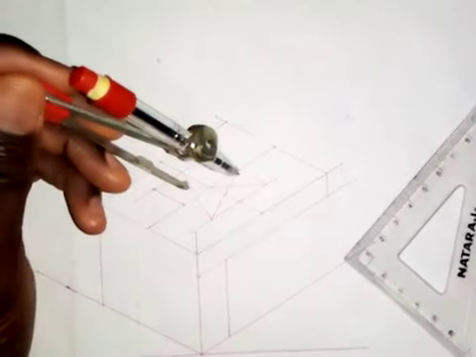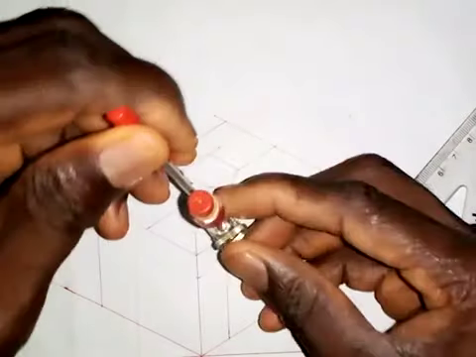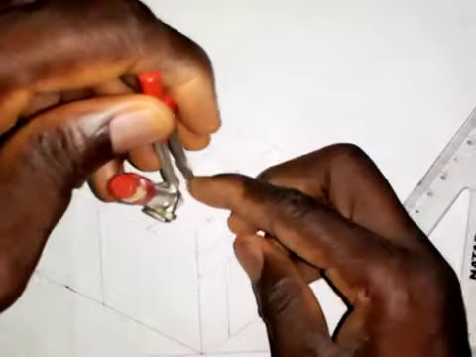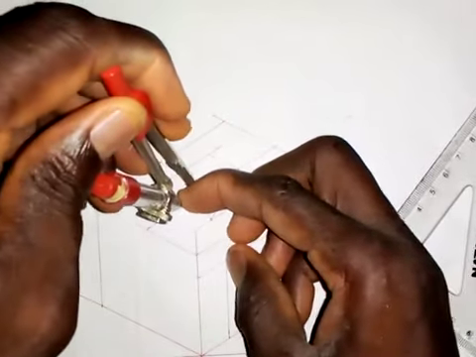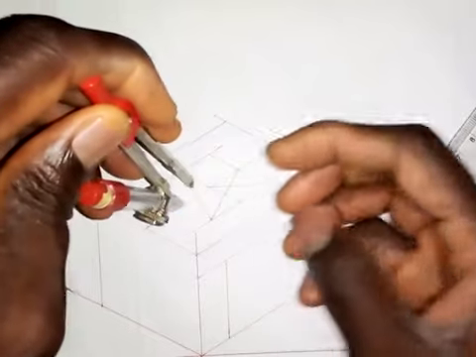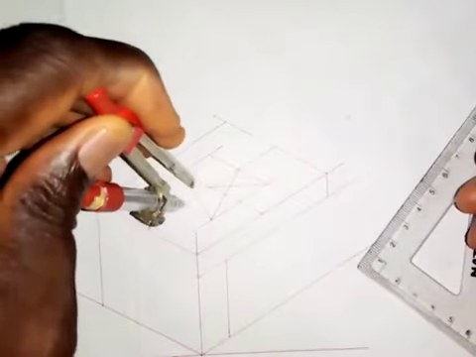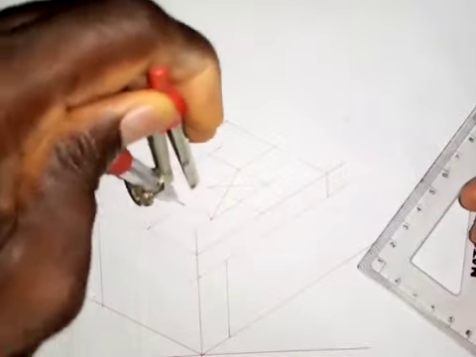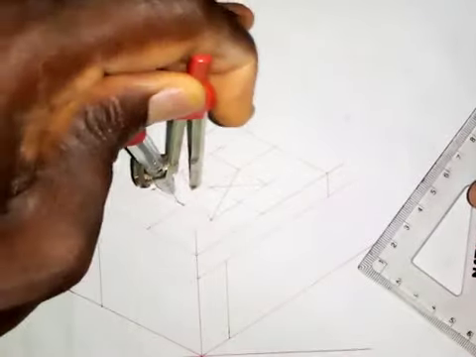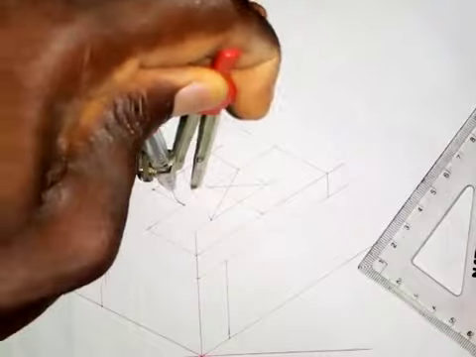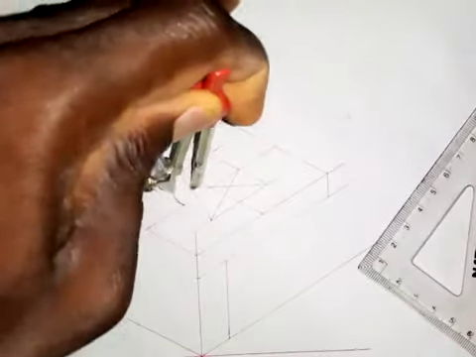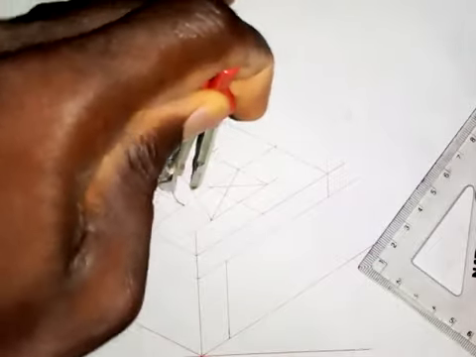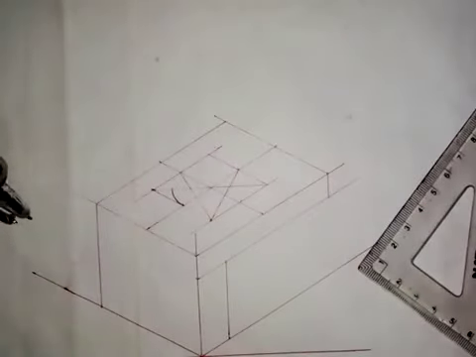So I just put the pinpoint of my compass here, then I will extend it to this point here. Okay, then I will draw a curve like this to meet the longest diagonal. So just watch my video on how to construct isometric circle and on how to construct isometric cylinder.